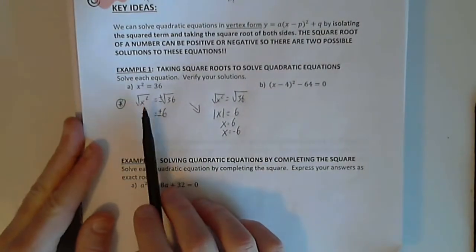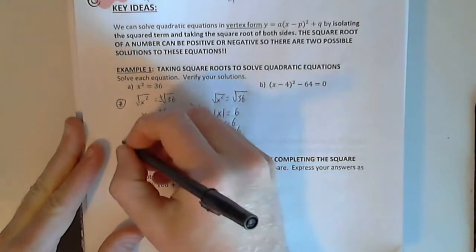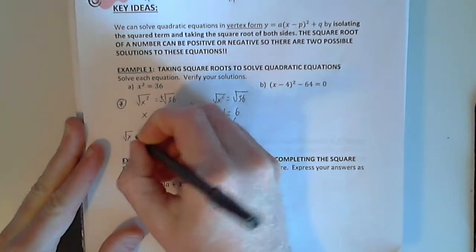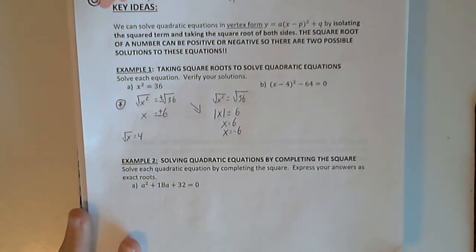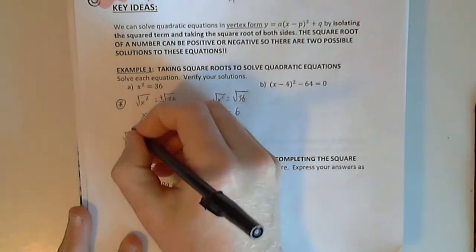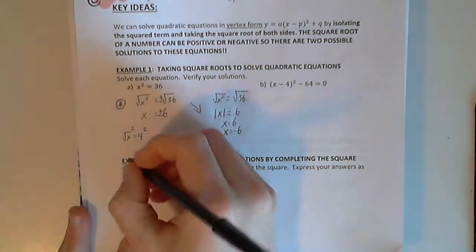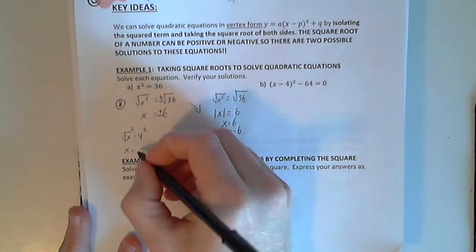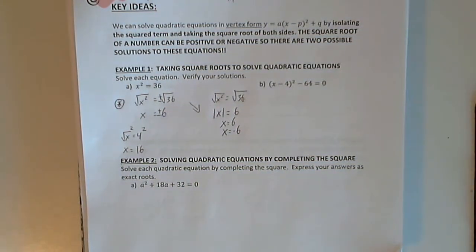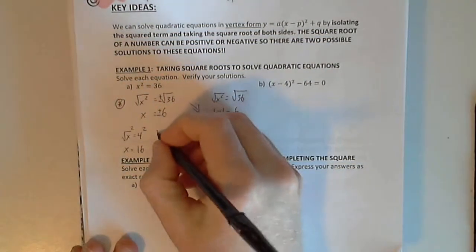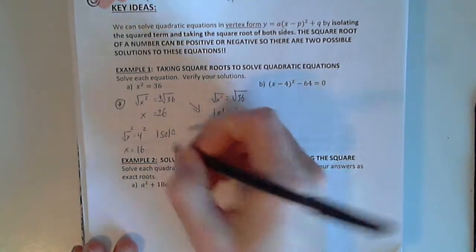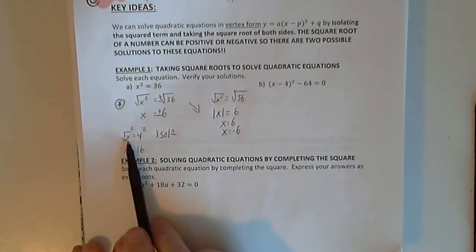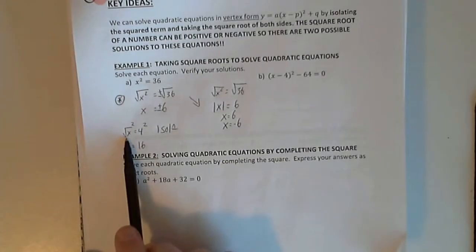Another fun note is it only ever works this way. If I say the square root of x is equal to 4, this only has one solution. You're going to square both sides, which means that x is equal to 16. This is only one solution, because it could not be negative 16, because you're not allowed to square root a negative, and that would have to happen first. So there is only positive 16 as the solution to this. It's because of the restriction.